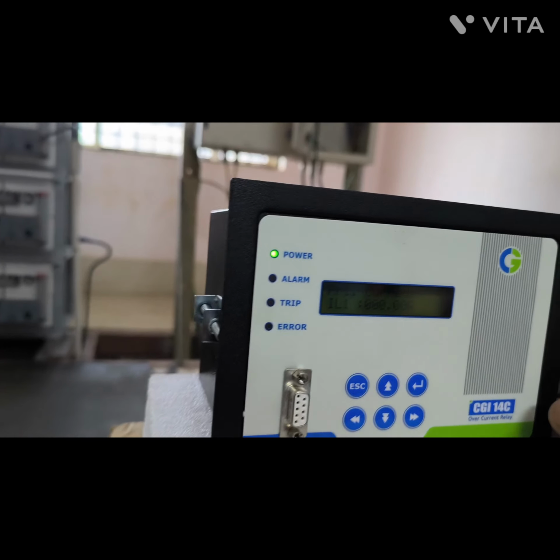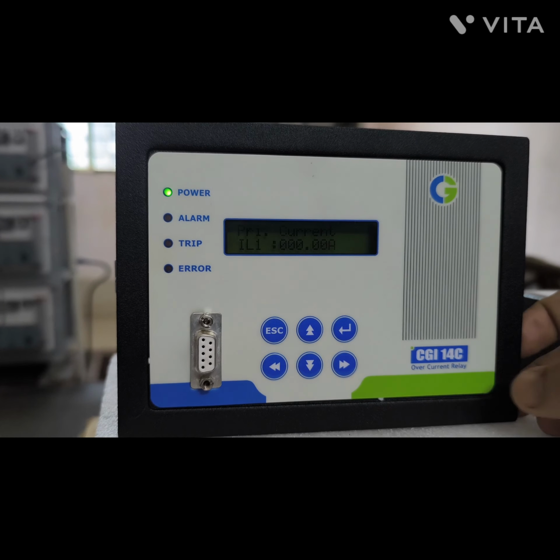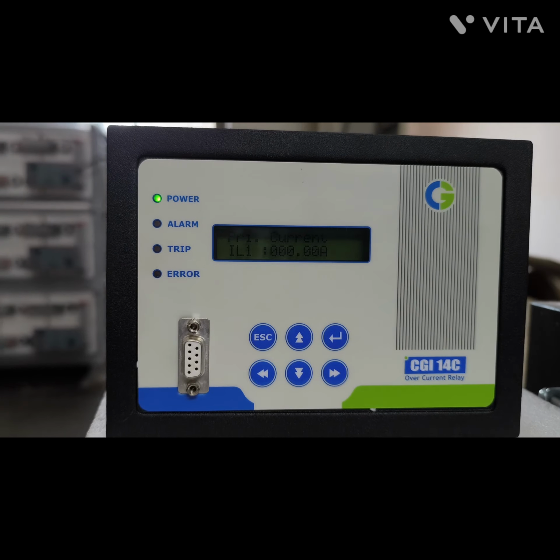If you see here, this is one more model relay. This is CGI 14C. This is an overcurrent and arc fault relay. Like that, one more model is this one. This is CGB 24C. Here we can give under voltage, over voltage, and neutral displacement protection. This is CGB 24C.